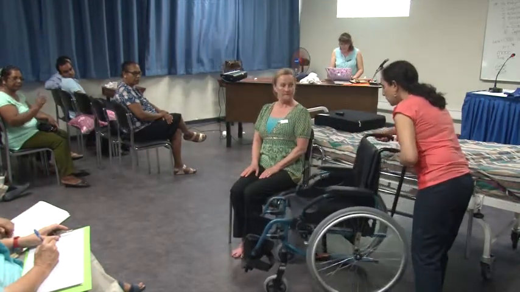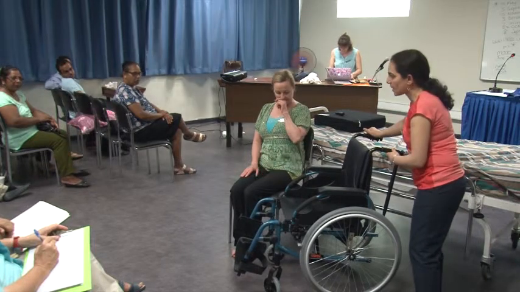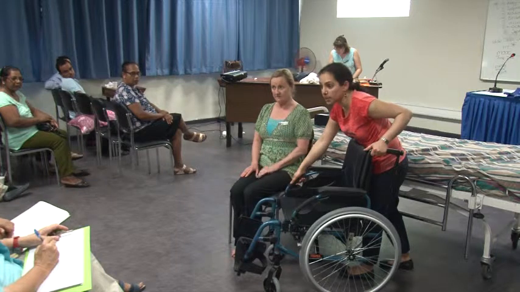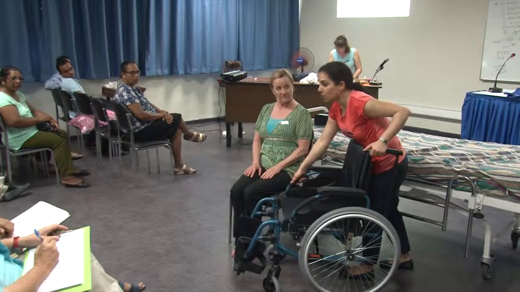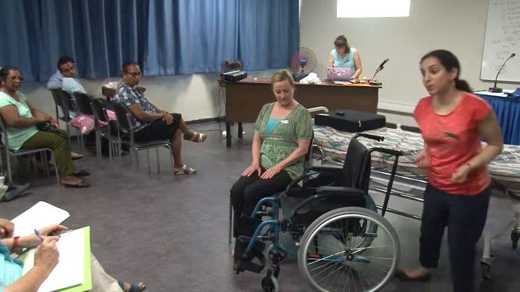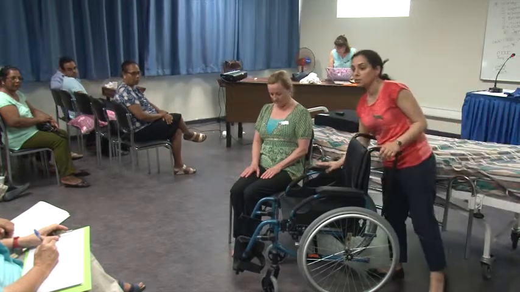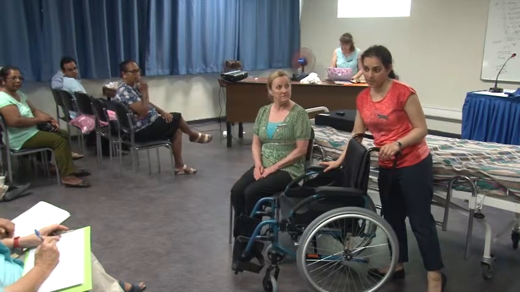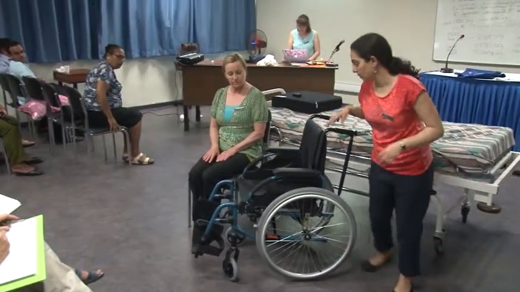Now, we've come across most of the chairs that do not have these. Yeah. They don't come off. You can't do the transfer if they don't come off. Right? You will have to lift. There's no other way to manage it. So you have to have chairs where the armrests come off. Okay?